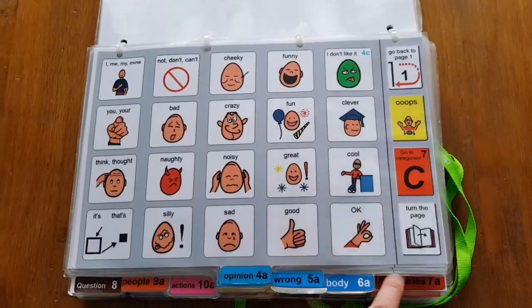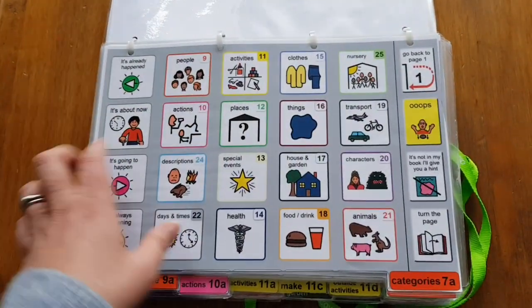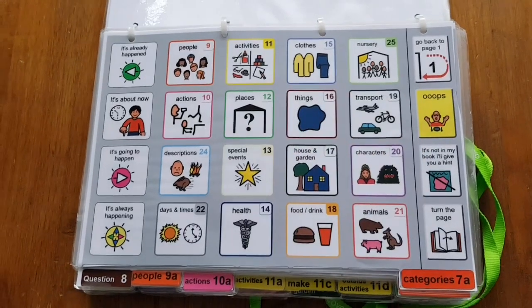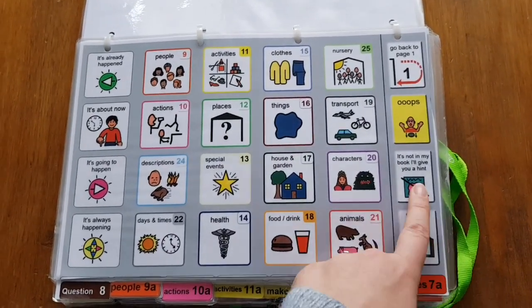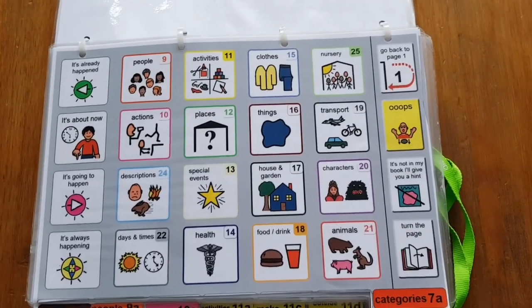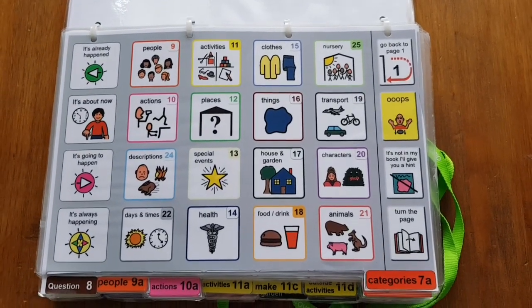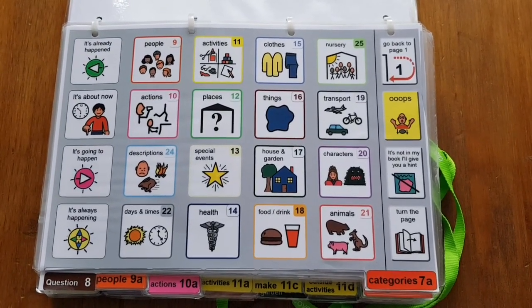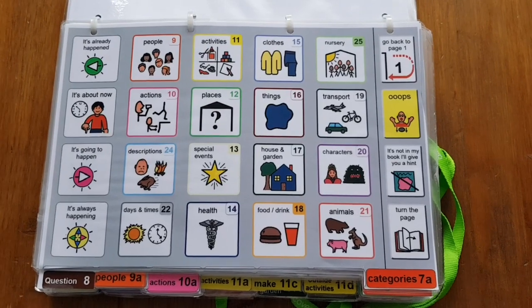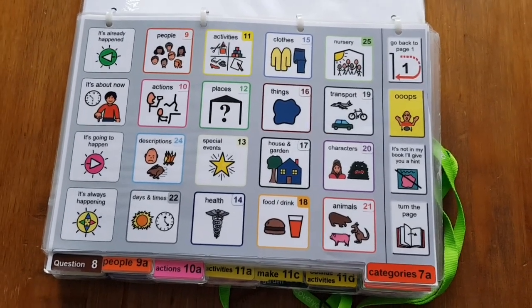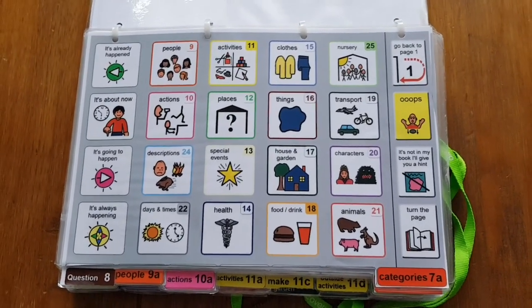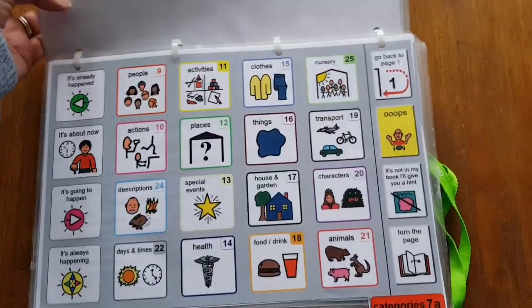Oops, and if you go to 7, there's an oops button for when you make a mistake, which will happen. And there's also, it's not in my book, I'll give you a hint. So just some repair strategies there to try and keep the conversation going for when your communicators have moved on a little. So let's go back to page 1.